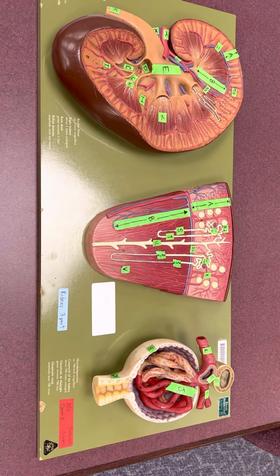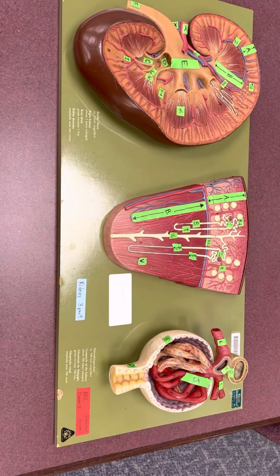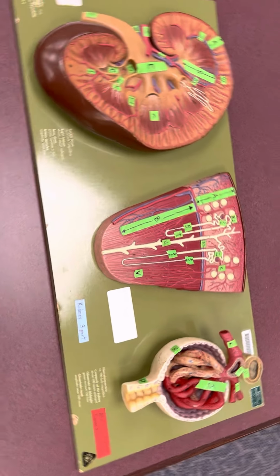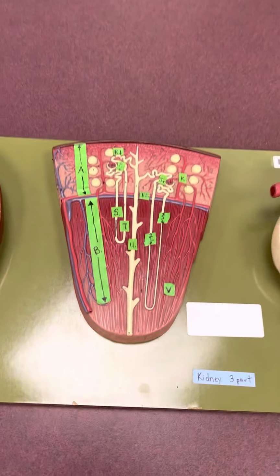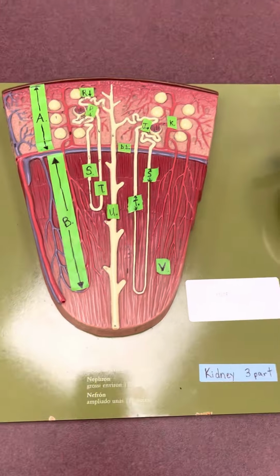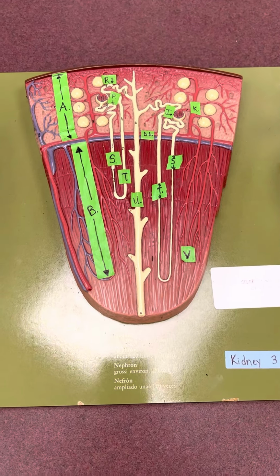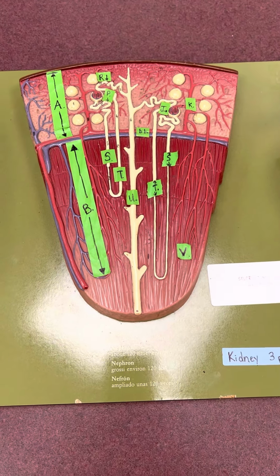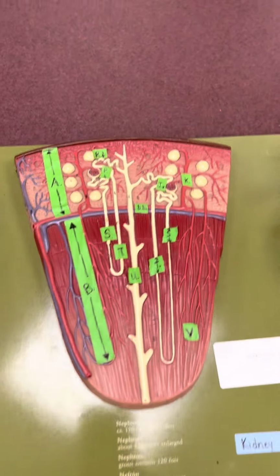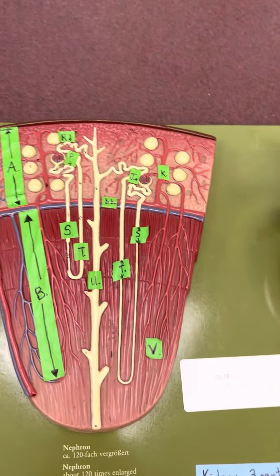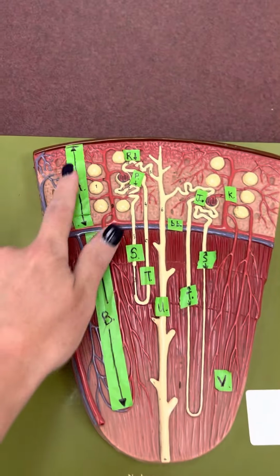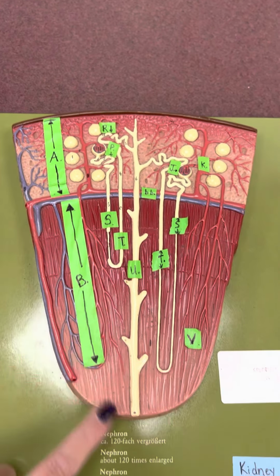So this video is for AMP2. We're continuing with the 3-part kidney. We have a portion, just a segment of the kidney. So some things are going to be in common. Once again, we have the cortex and then we have the medulla.